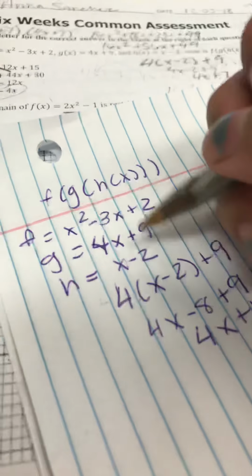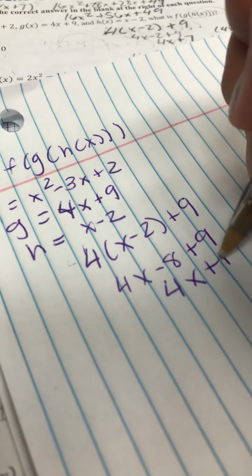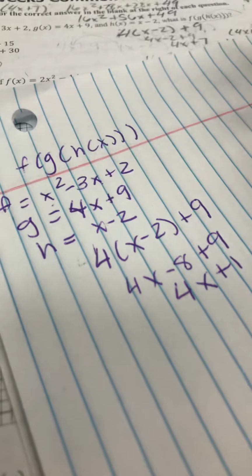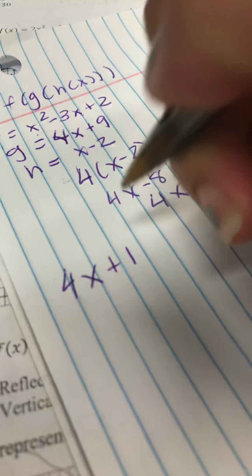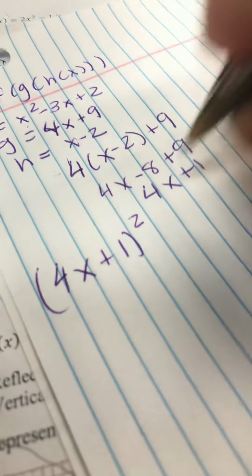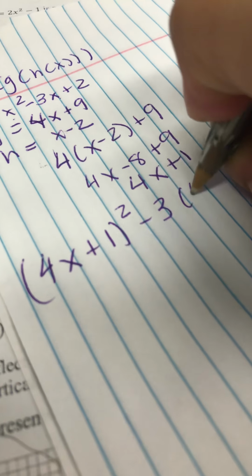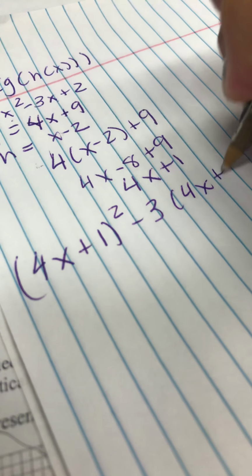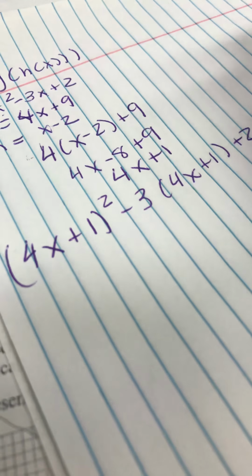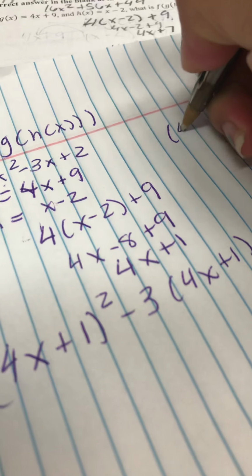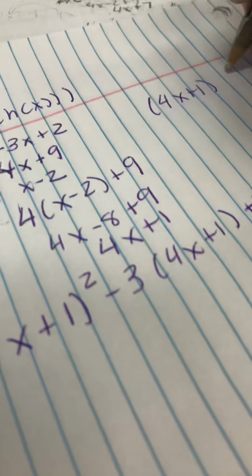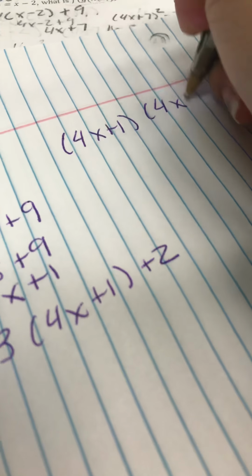Now that we have what h inside of g is, with this value, we plug this into each x of f. So that would be (4x plus 1) squared minus 3(4x plus 1) plus 2. So (4x plus 1) squared means we multiply 4x plus 1 by 4x plus 1 again.